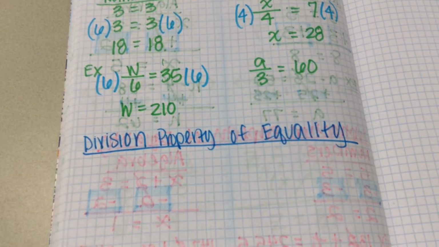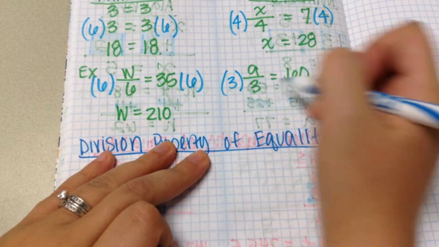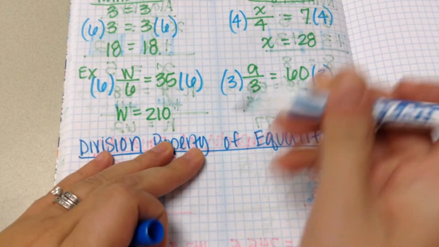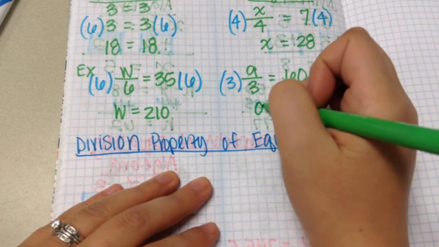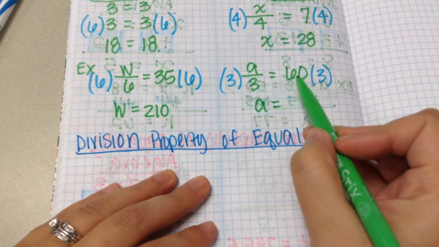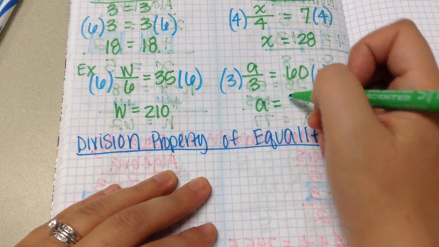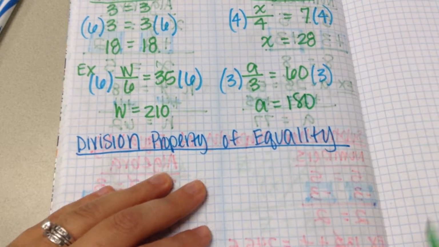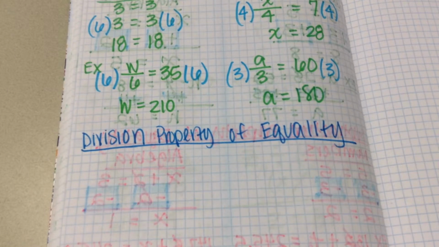Okay, over here, we're going to multiply by 3 on both sides. Okay. So a is equal to, if I multiply 60 times 3, I get 180. Okay. So that's how we do multiplication.